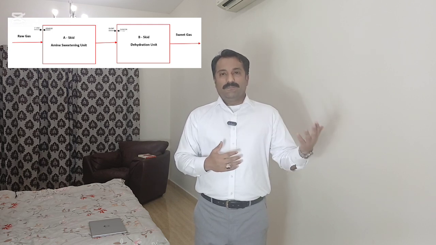Like in gas processing, there are two units provided by different vendors. One is an amine sweetening unit. You can see on screen the skid or the battery limit with A, and one is dehydration. There are two different vendors with different boundary limits. So the vendor should be clear from where they are starting and where they will end up.